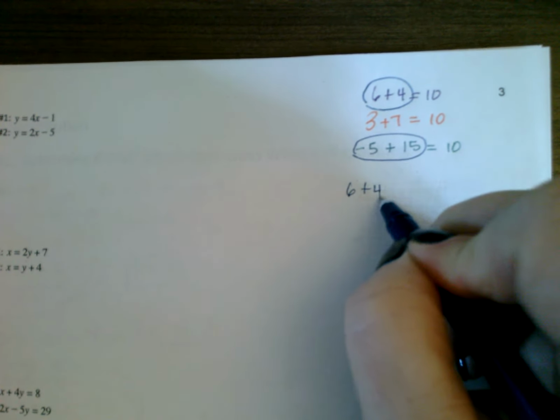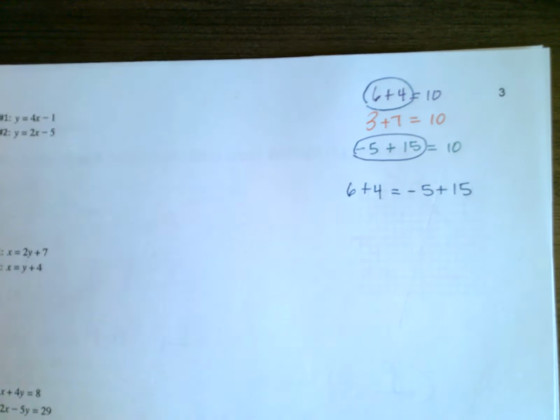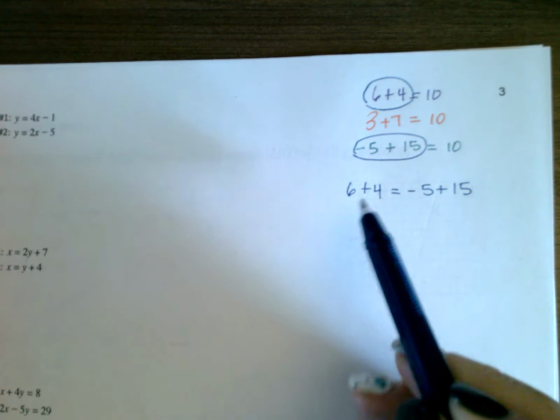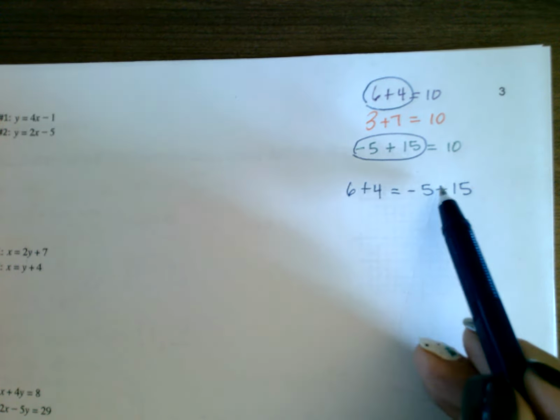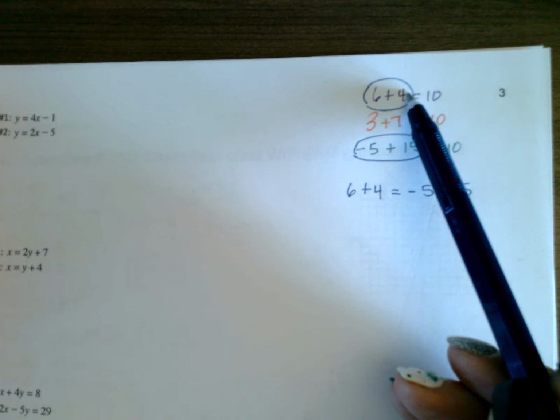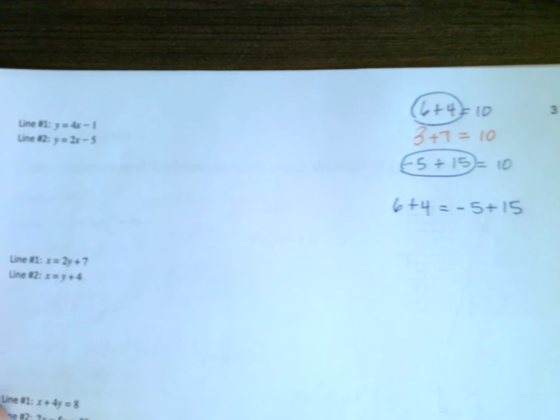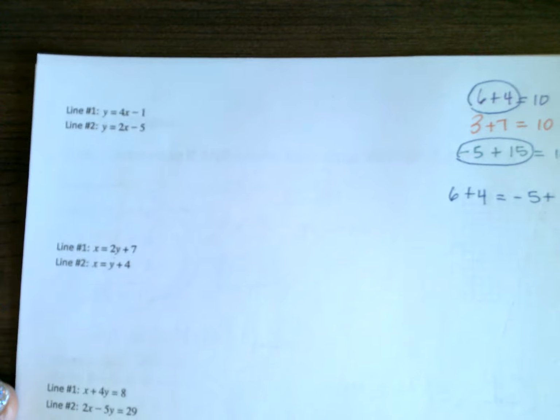Does 6 plus 4 equal negative 5 plus 15? Oh, it does. That equals 10. If I wanted to compare these two, does 6 plus 4 equal 3 plus 7? It does. That brings me to my first math problem.